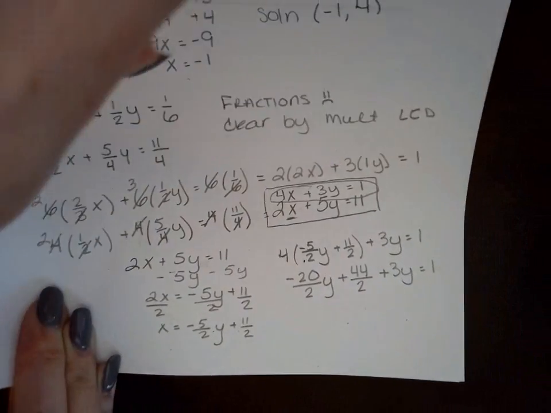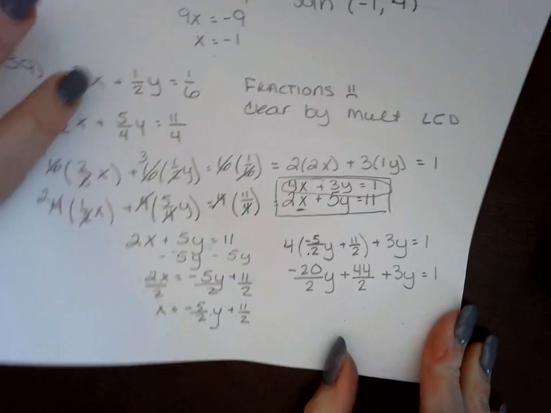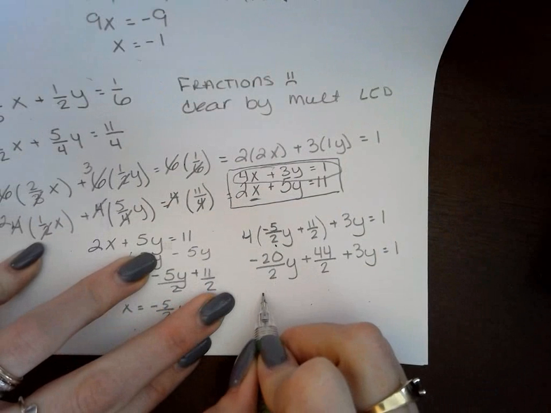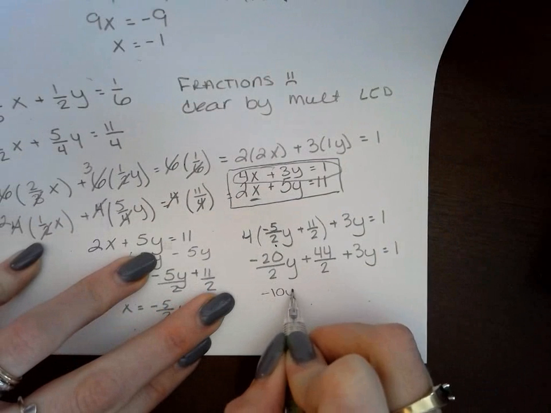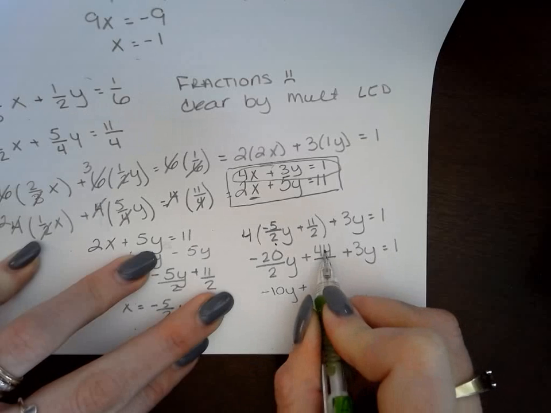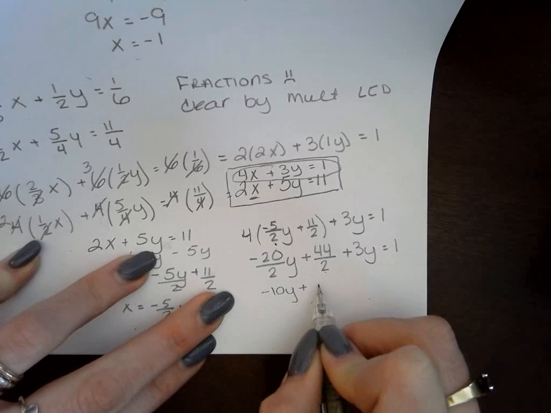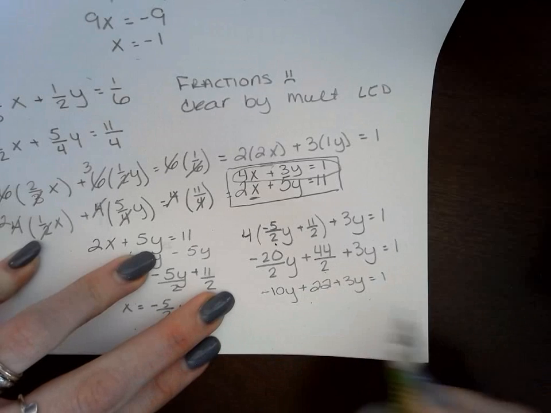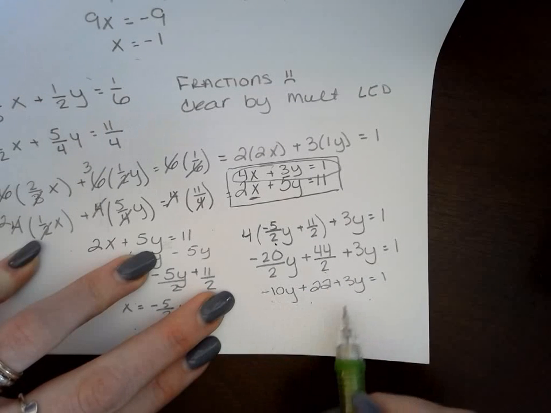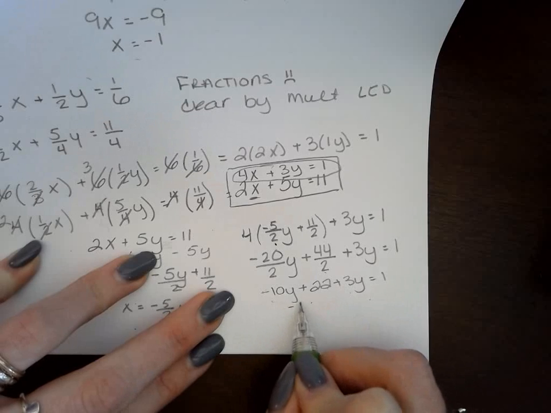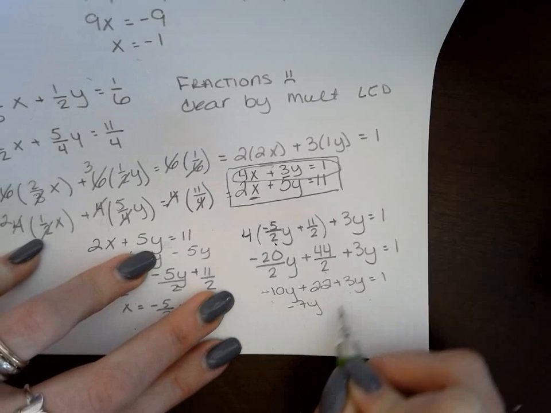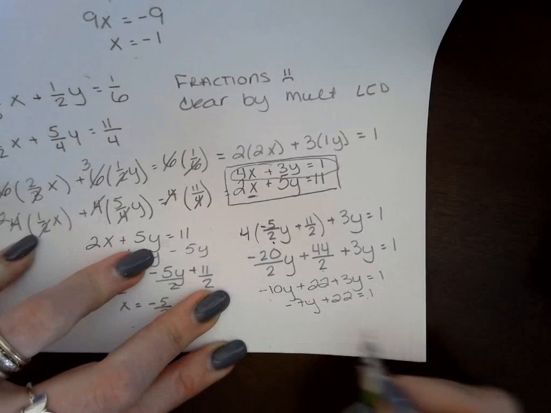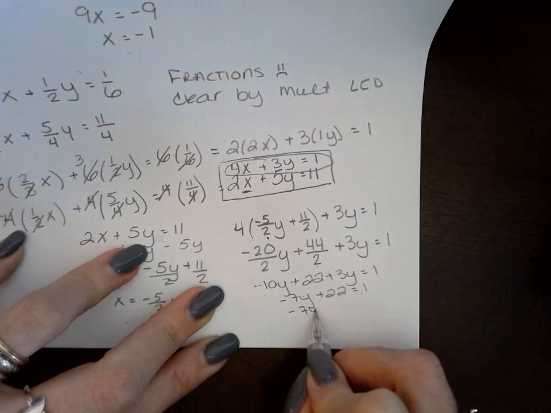We can still clean this up a little bit. Negative 20 divided by 2 is negative 10y plus 44 divided by 2 is 22 plus 3y is equal to 1. Negative 10y plus 3y is negative 7y plus 22 equals 1.